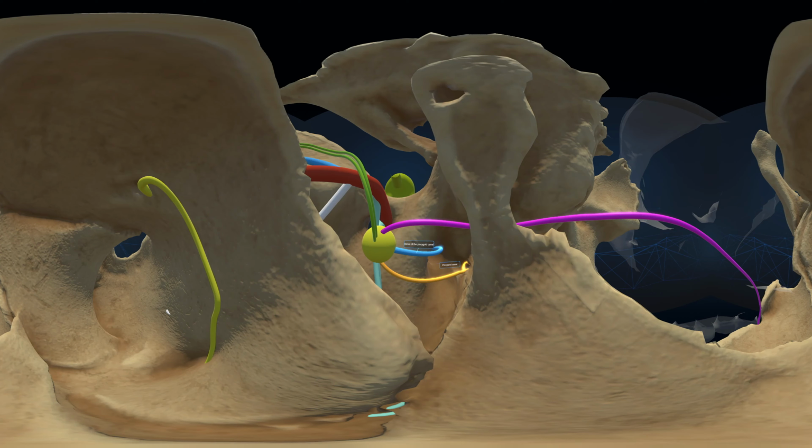The nerve of the pterygoid canal is formed within the middle cranial fossa by the greater petrosal nerve, a branch of the facial nerve or cranial nerve 7, that carries preganglionic parasympathetic fibers, and the deep petrosal nerve that originates in the superior cervical ganglion in the sympathetic trunks and carries postganglionic sympathetic fibers.